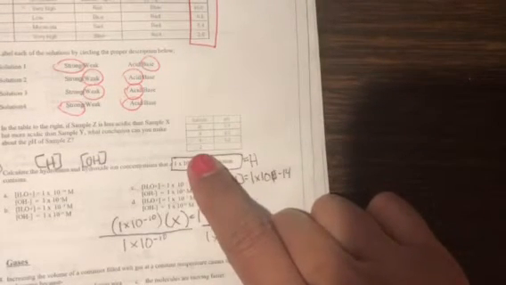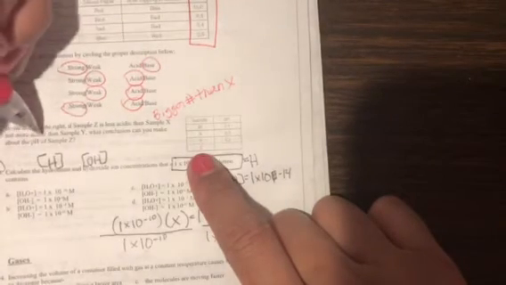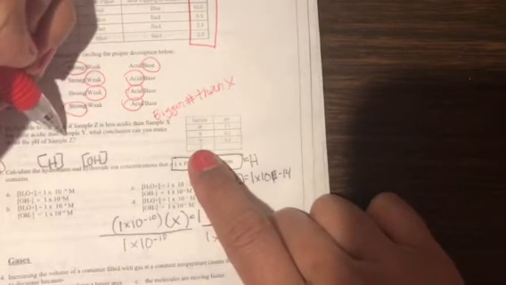Let's go ahead and look at number 72. In the table to the right, if sample Z is less acidic than sample X, so it's less acidic, it's not more acidic, so the number's getting bigger. Less acidic than sample X, so it has to be a bigger number than X, but more acidic than sample Y, so smaller than Y. What conclusion can you say about Z?